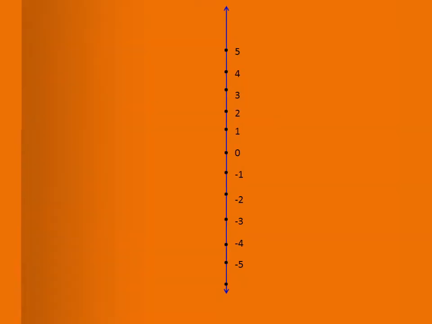Let's go for the next part. Now the horizontal line I am drawing vertically. The principle remains the same. The gap between 2 points will remain the same. Either you can take 2 centimeter or 1 centimeter or 3 centimeter. It's all up to you.